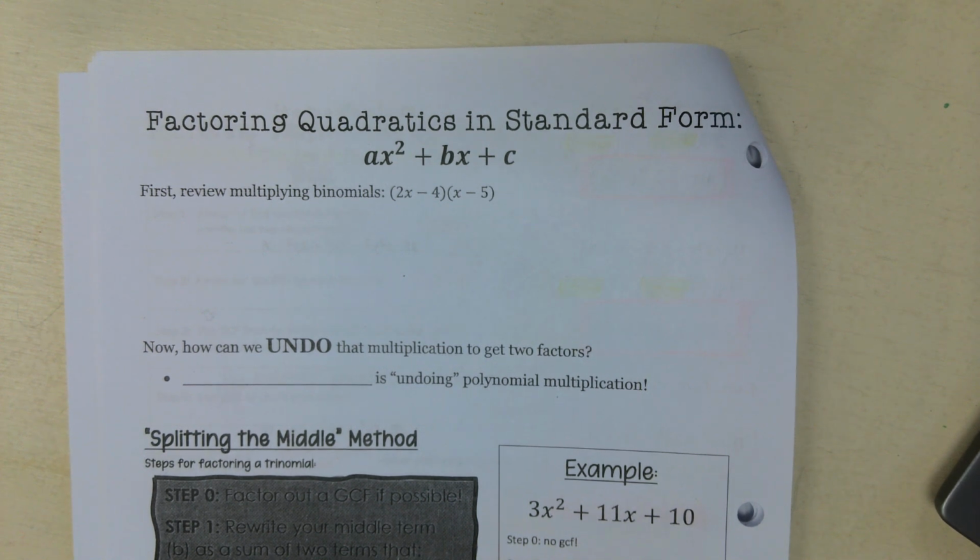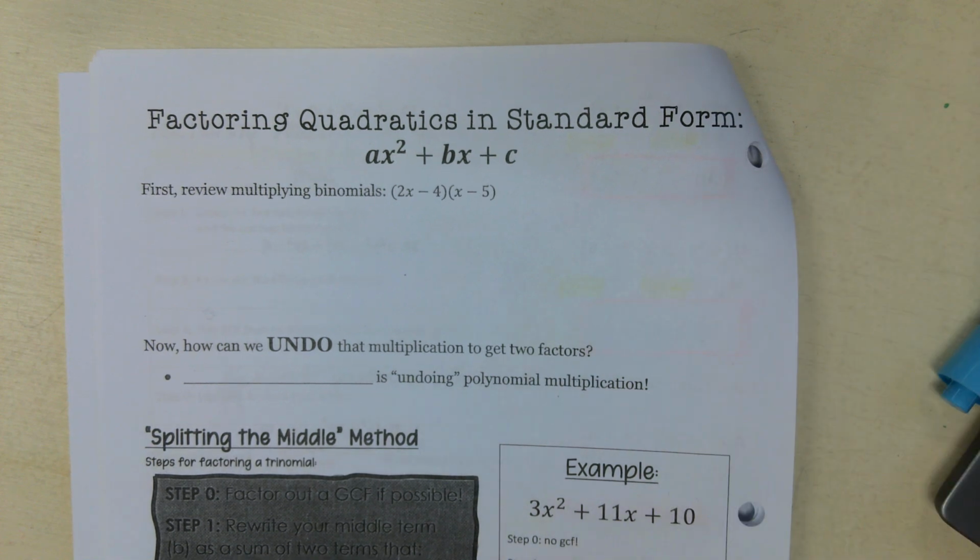Alright, factoring quadratics is one of my favorite things to do. I am a nerd, and that's okay with me. It's okay to be a nerd, okay?